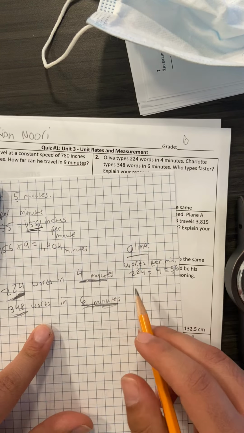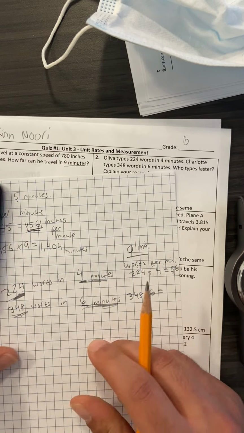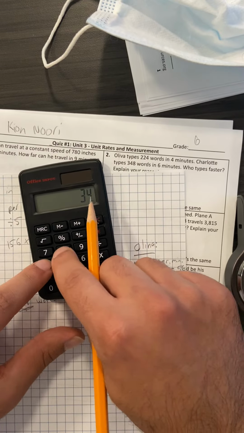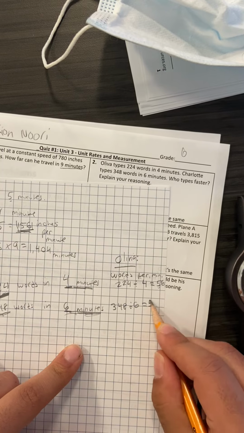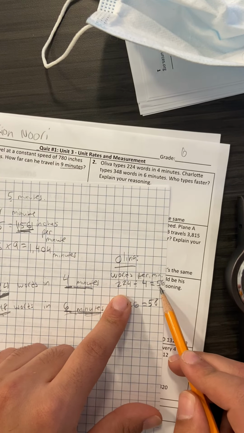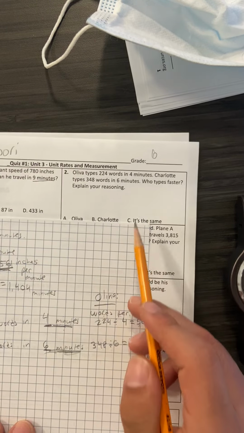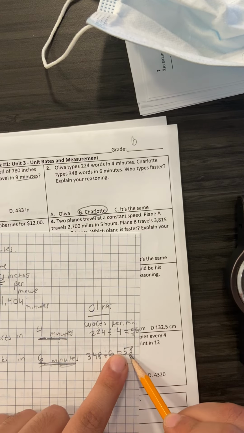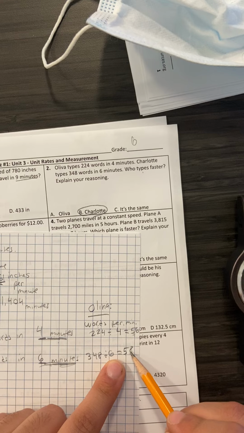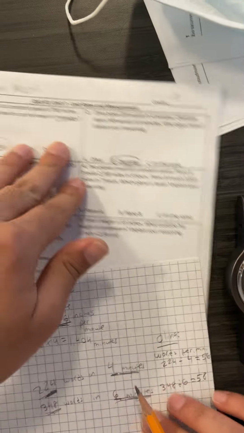And for Charlotte, it'll be 348 divided by 6 equals 58 words per minute. So Olivia can type 56 words per minute. Charlotte can type 58. So who types faster? Charlotte, because she types 2 more words per minute than Olivia. Alrighty. Next question.